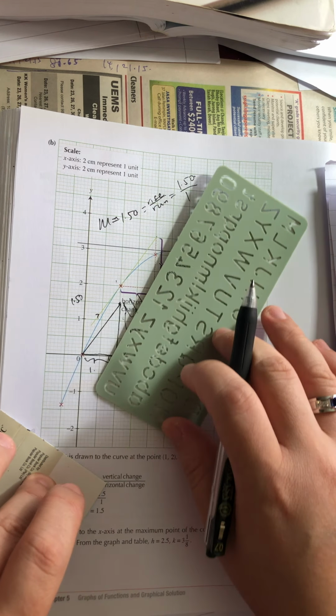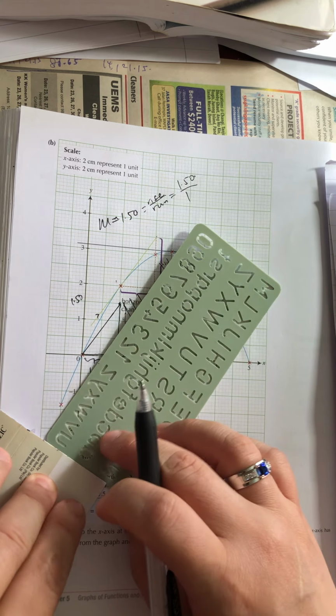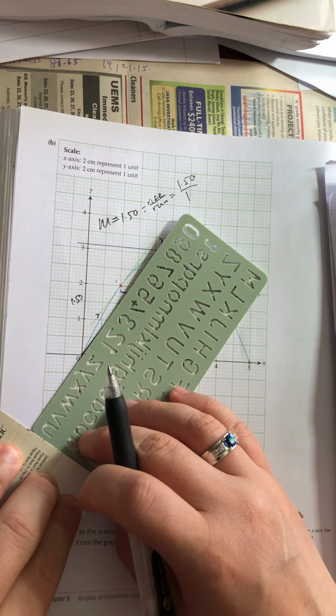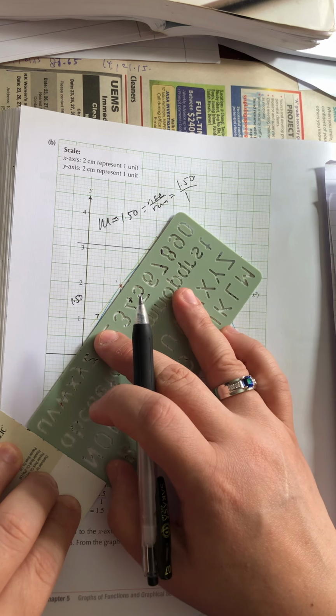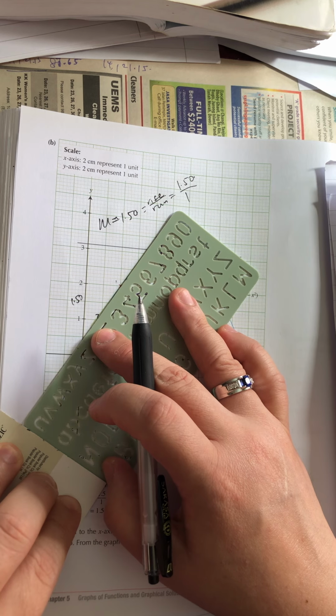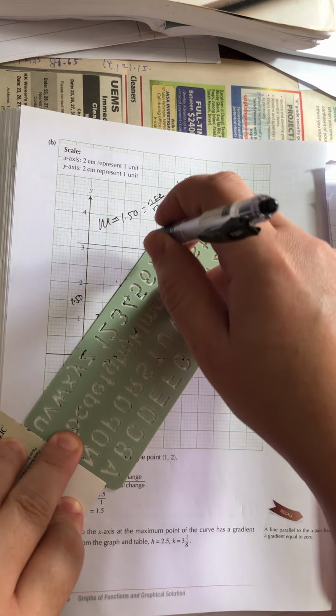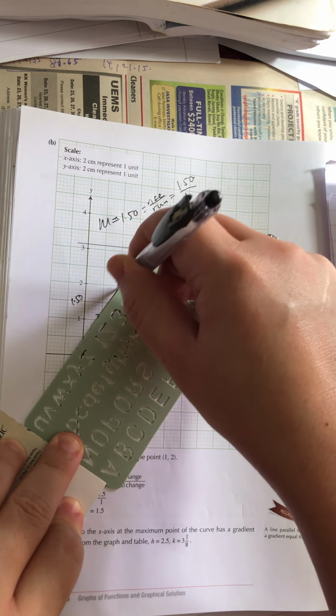You see my left hand apply pressure, this one, you can slide, and can you see that it exactly overlaps this line here? So this is the most accurate tangent you can draw.